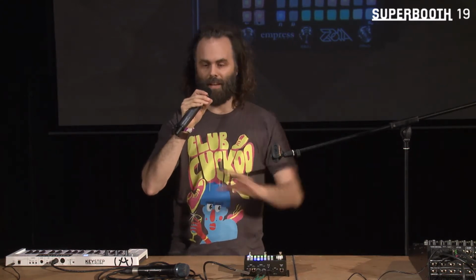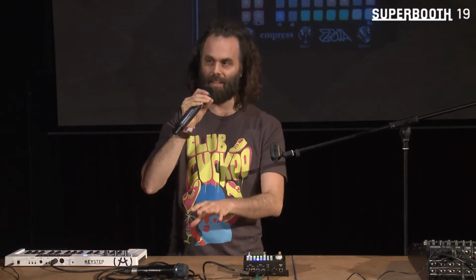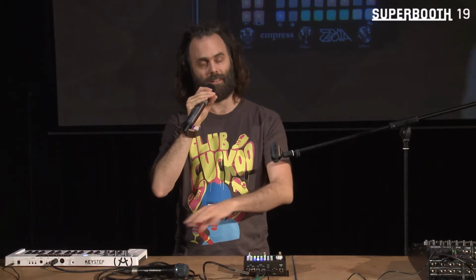I'm calling it a solution box, because if you're creating a set and you have this idea that you want to do this specific thing and you don't have that solution for that specific thing, it could be anything, this will be very handy. You could just build your patch on it. I'm going to just play a few patches on it just to give an idea of what you could do with this alone, with nothing else.